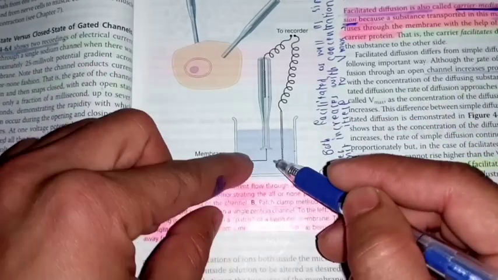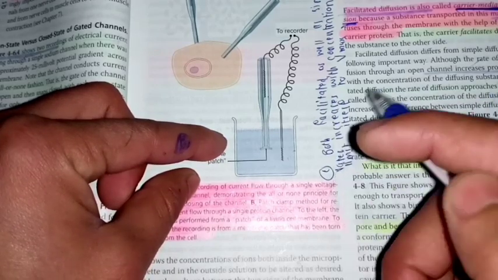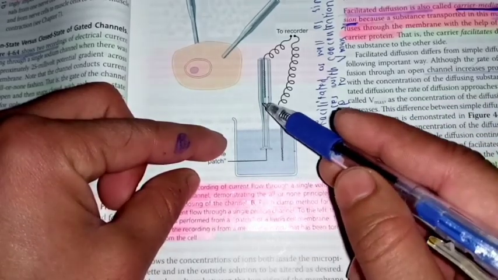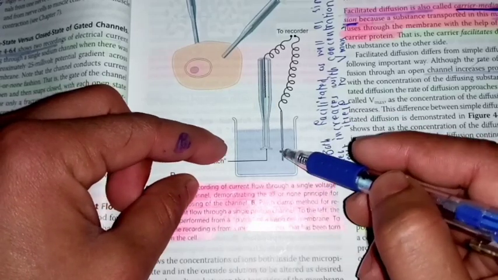And through this patch clamp method, we can even study the conduction of current through a single channel by changing the voltage and ionic distribution outside the micropipette and inside the micropipette. So this is called the patch clamp method.